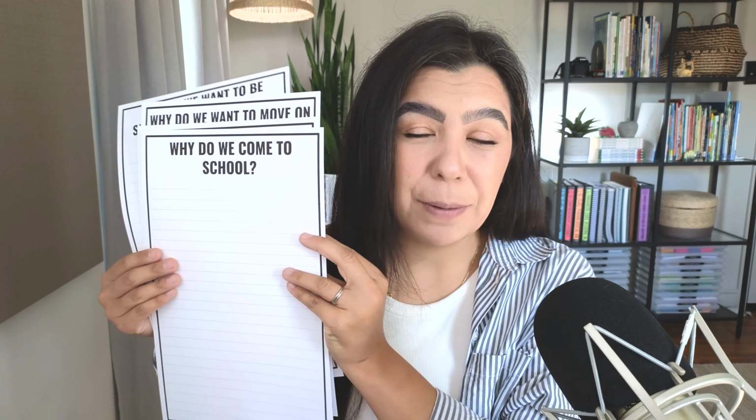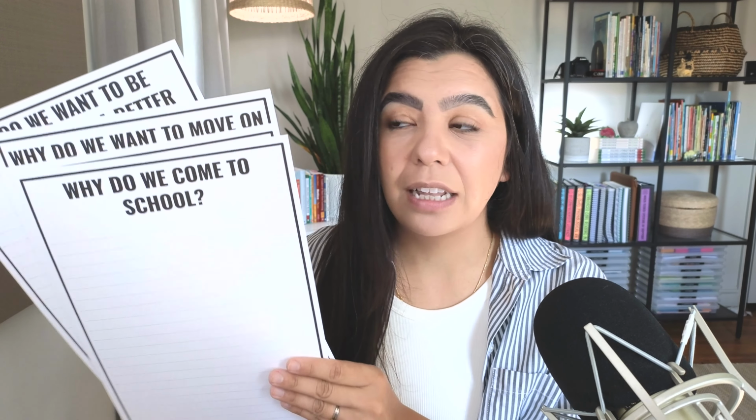So I'm going to show you the other anchors, which are going to be these. Again, I just printed these onto some legal size cardstock. When I did this inside of my classroom, I believe I used chart paper and I had it up on my board. But if you don't have a ton of space and you want to be able to hold these up for a little bit, then you can just use this version.